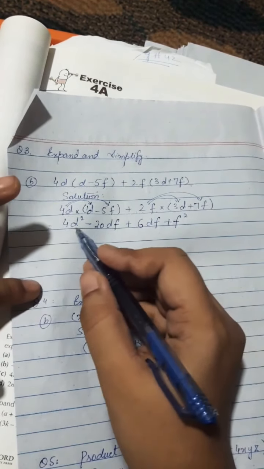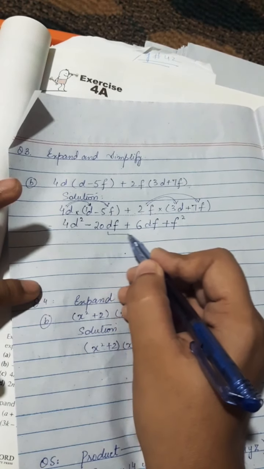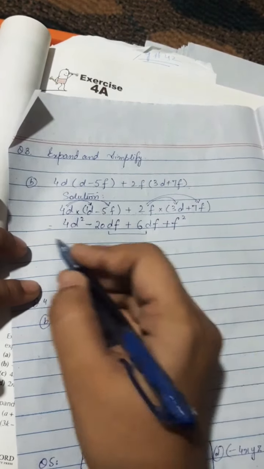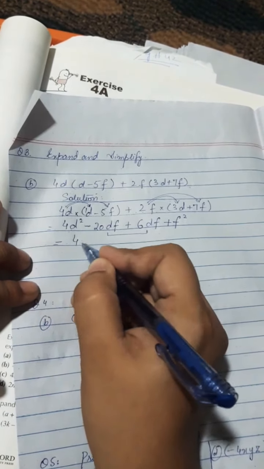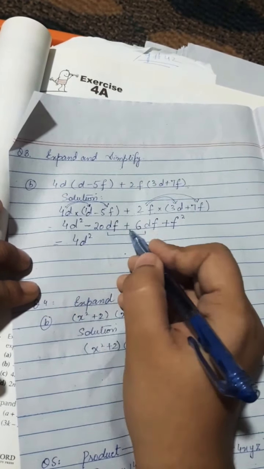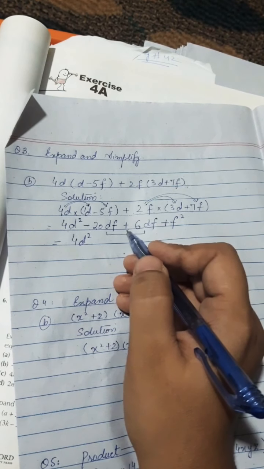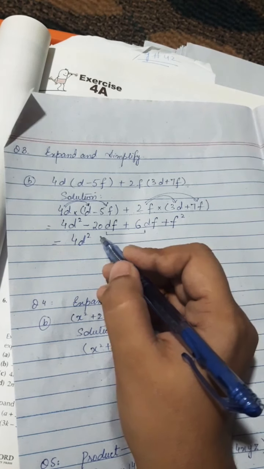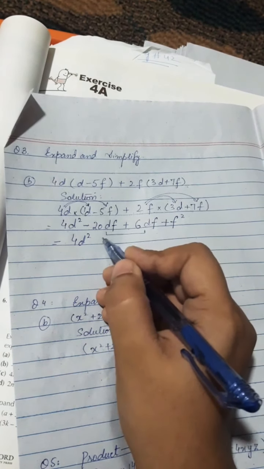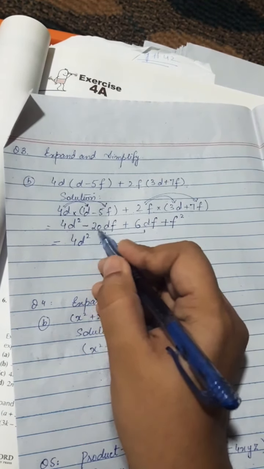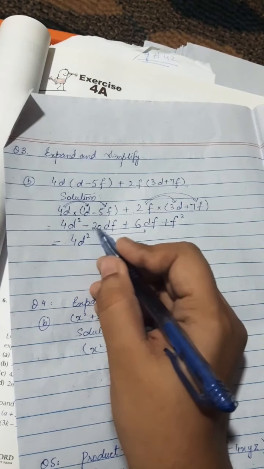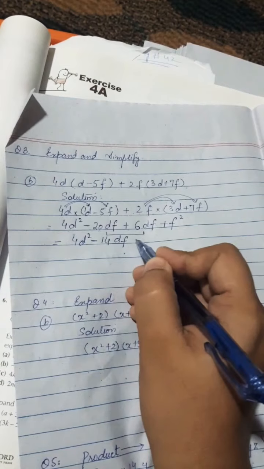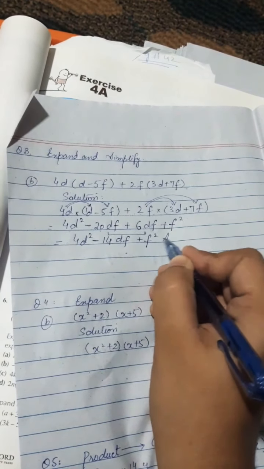Is there any like term among these 4 terms? Yes, these two are like terms because they both have df and df. Now 4d square minus plus minus, the operation will be minus. We are going to apply the rule of integers. So minus plus minus: 20 minus 6 is 14, and 20 is in greater quantity, the subtraction number is in greater quantity, so the sign will be minus 14df plus f square.